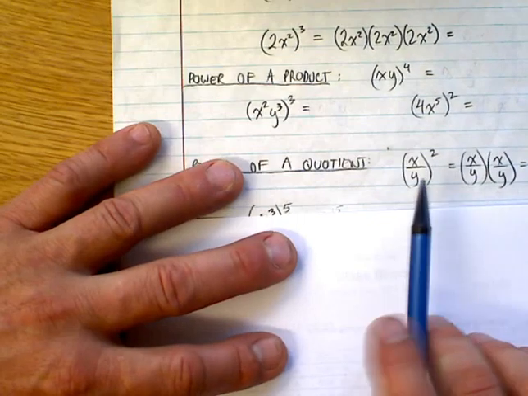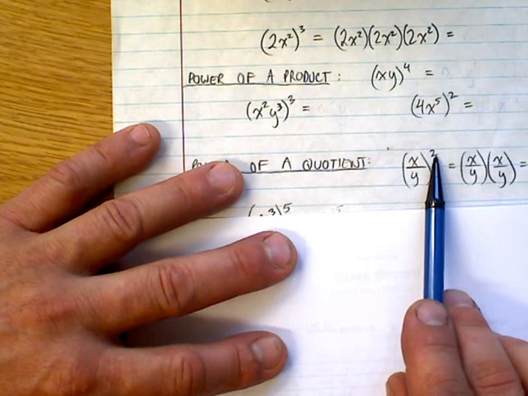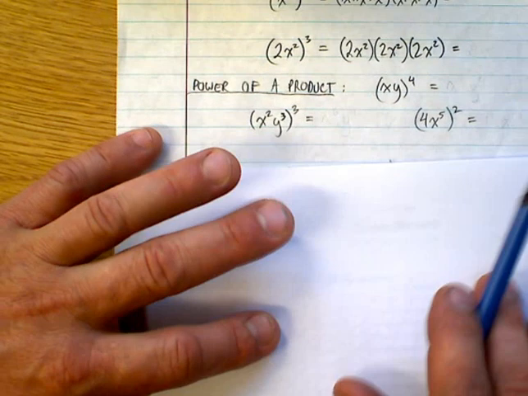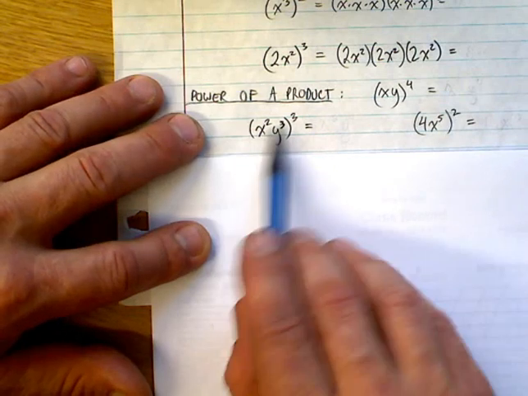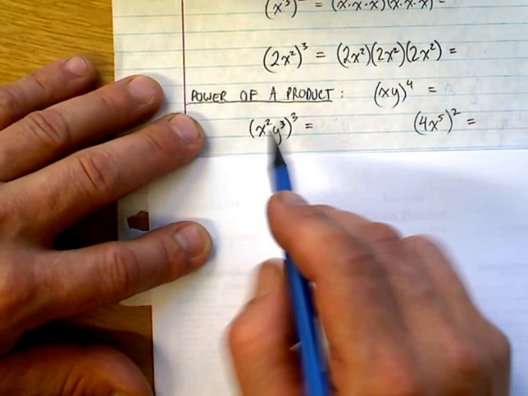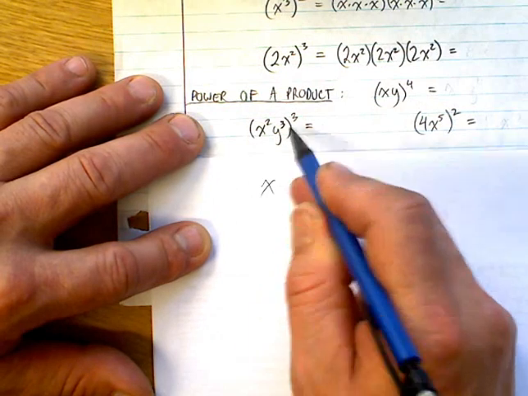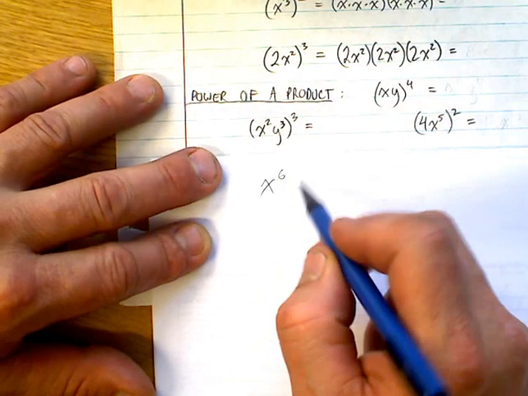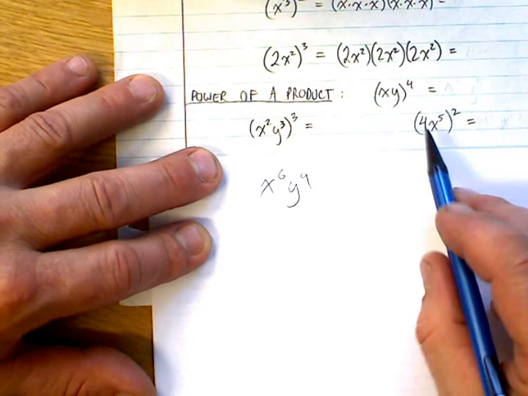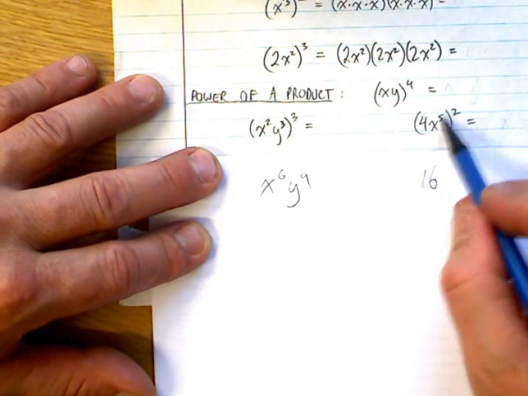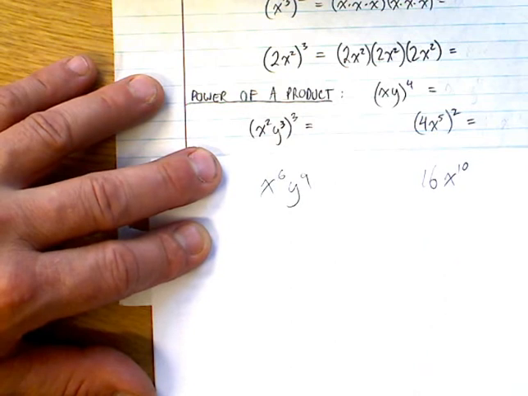If it's an exponent on the outside, oh, let's do these, sorry, I didn't see these. x squared y cubed, right? Do this one real quick. Power of a product. So x squared to the power of 3 is x to the power of 6. y cubed to the power of 3, y to the ninth. Done. Okay? Here, 4 squared is 16. Power to a power, x to the 10. This is grade 10.